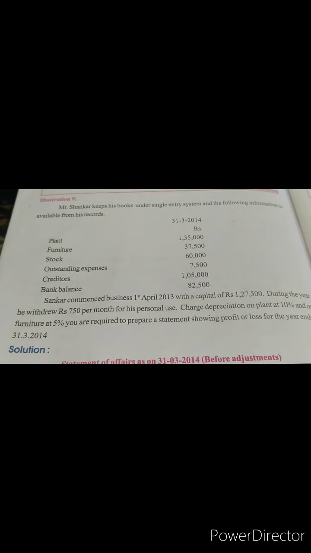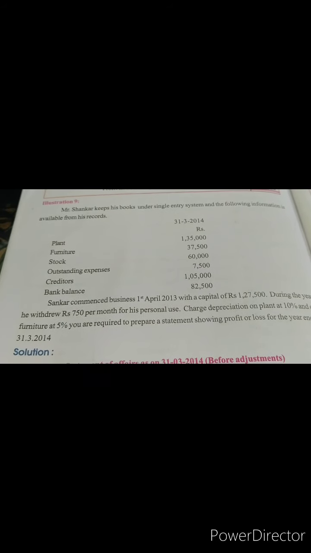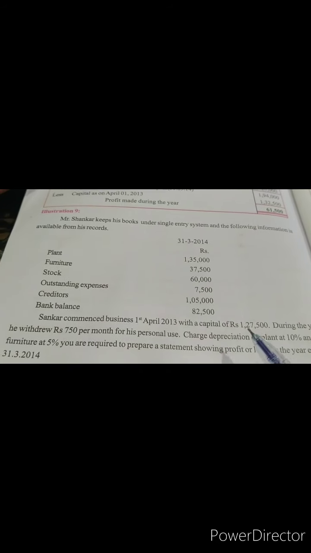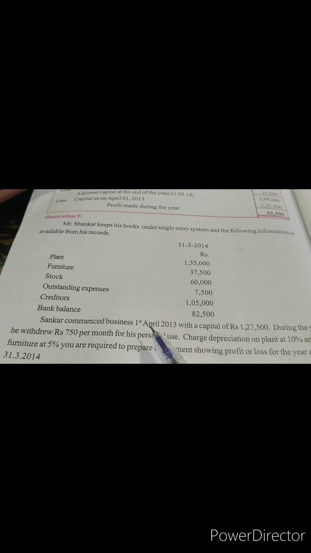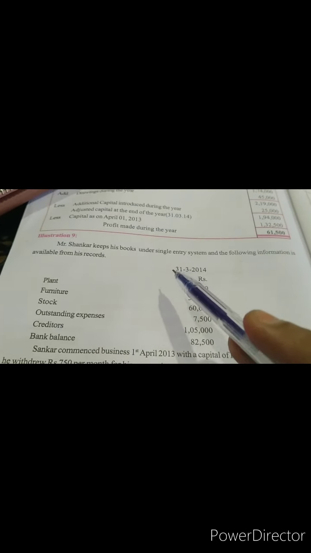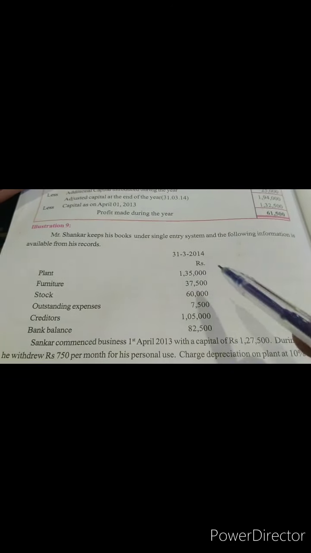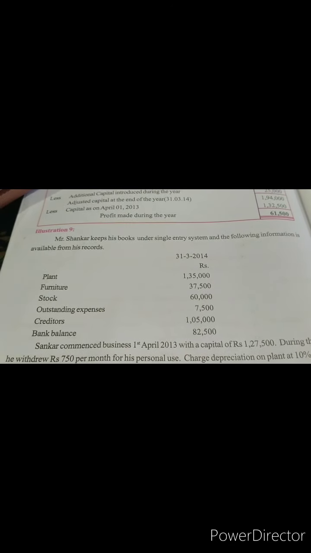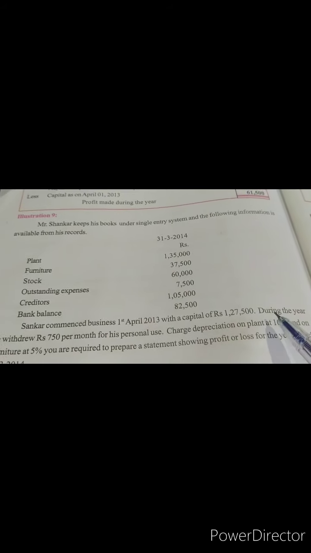Further, what's given? Shankar commenced business on 1st April 2013 with a capital of 1,27,500. Means this is our capital at the beginning of the year, 1st April 2013. The closing is on 31st March 2014. So with this information, putting it in its proper place, the balancing figure which you will get is going to be the capital at the end of the year. Okay. Further, have a look.